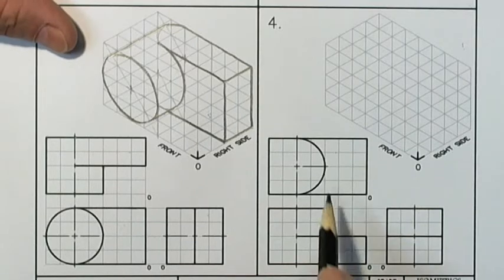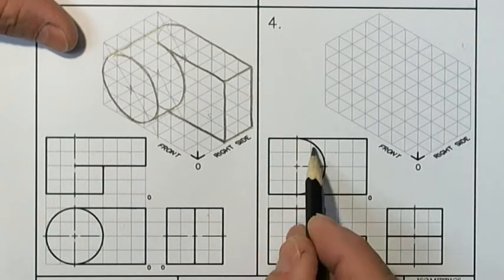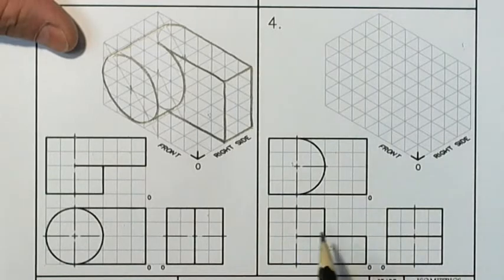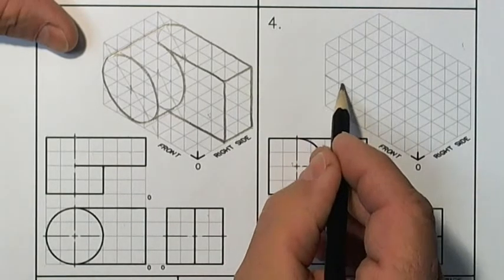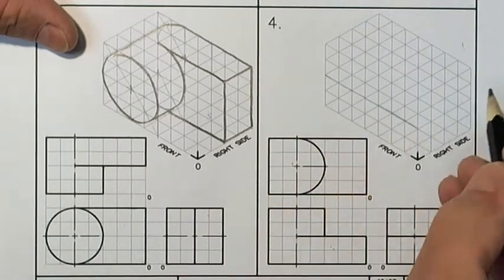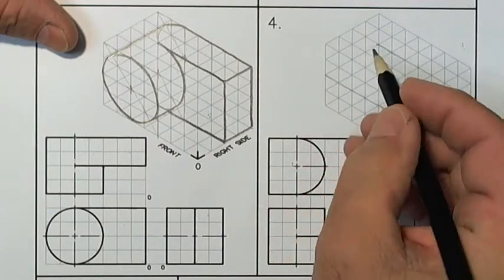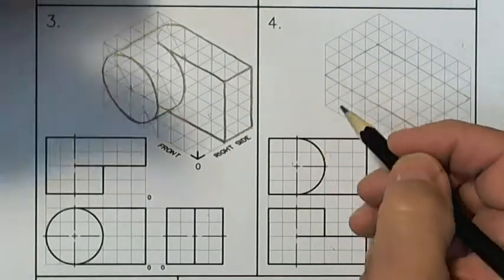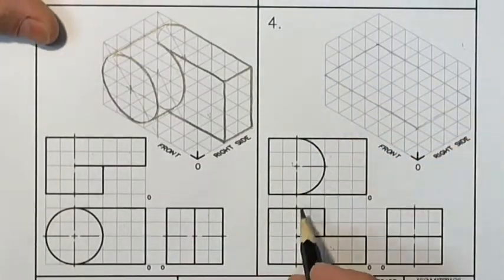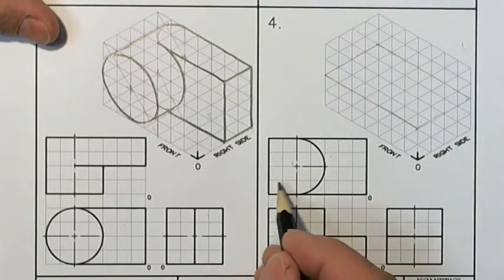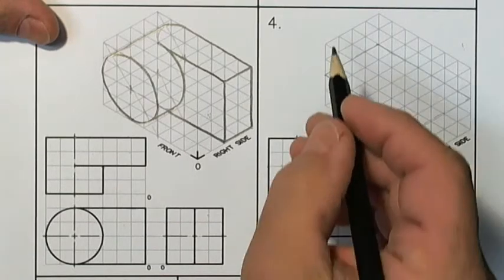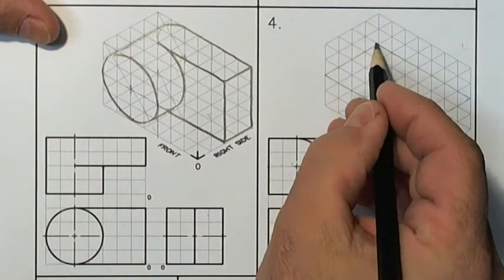The fourth problem, after completing the third problem, is very simple in that the rectangular prism is flat on the bottom, and then we just have a curved end on this upper piece. So I'll draw the bottom end rather quickly. Then I'm going to move to the top surface here. 1, 2, 1, 2, 1, 2, 1, 2.